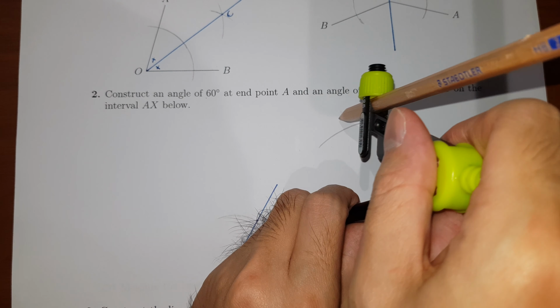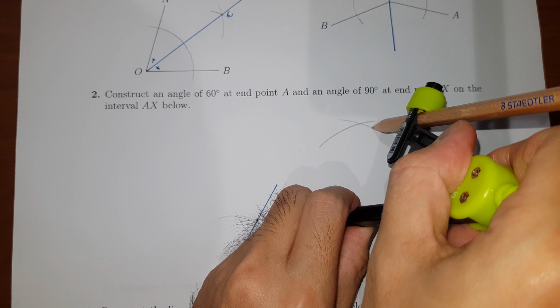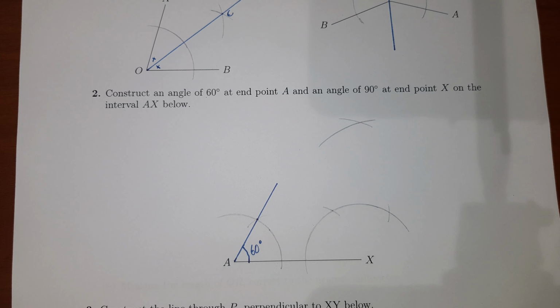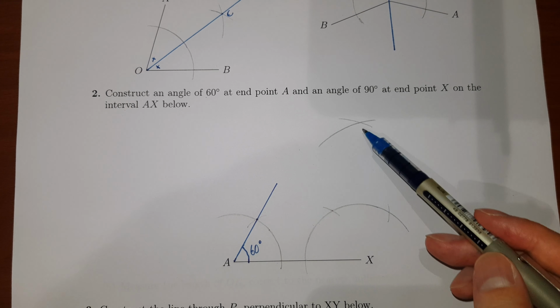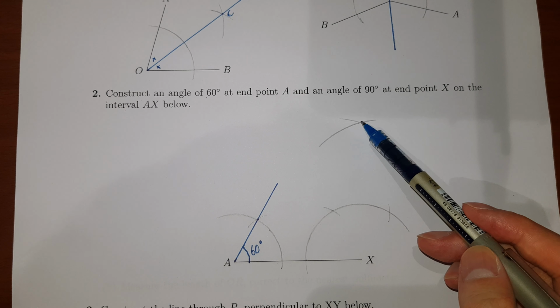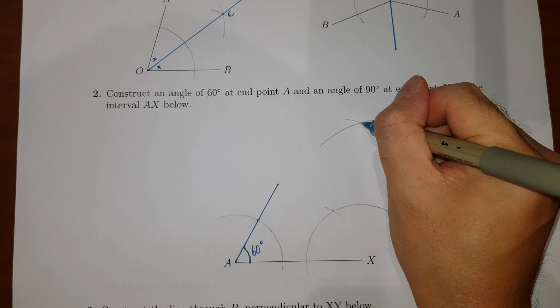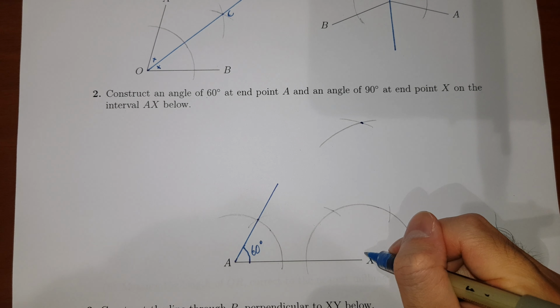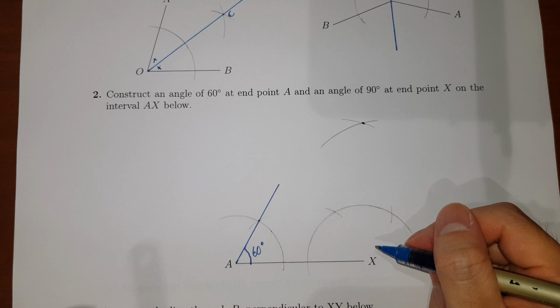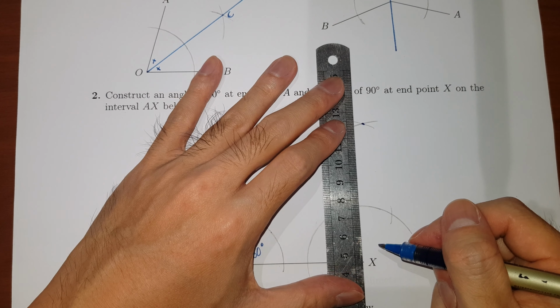And then joining these. So that intersection point is going to cut this angle in half. It's going to create me that 30 degrees. So if I join this point with the point X, I'll have essentially created that 90-degree angle that I wanted.